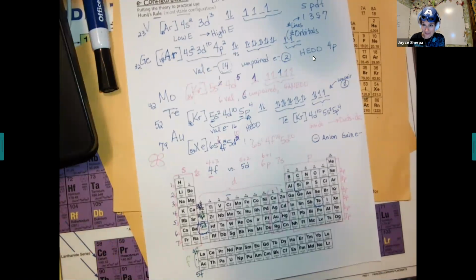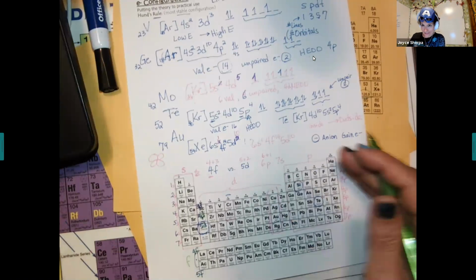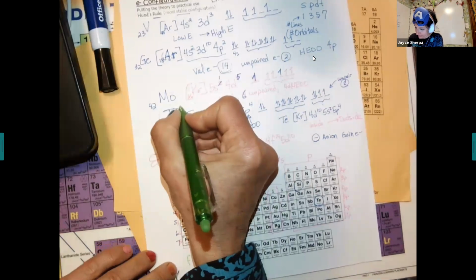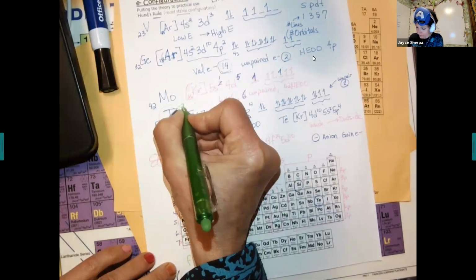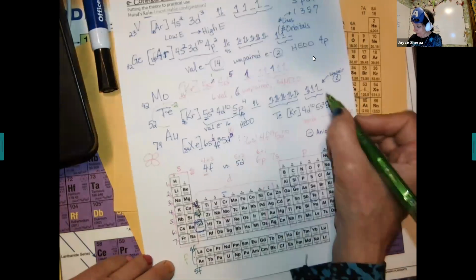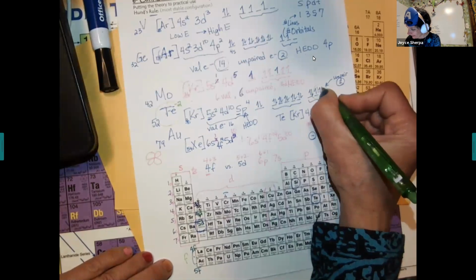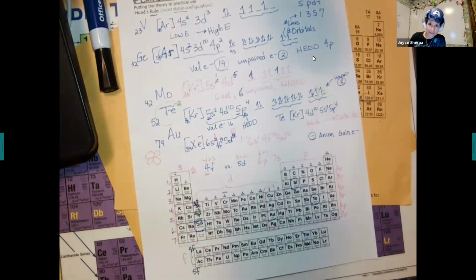Well, the anions are the nonmetals. So tellurium, we could give it a -2 because that's what it likes, or a 2 negative. And that makes sense. It has those 2 spots there. So if it had a 2 negative, you would fill in and you would now have no unpaired. It would come out just like xenon.